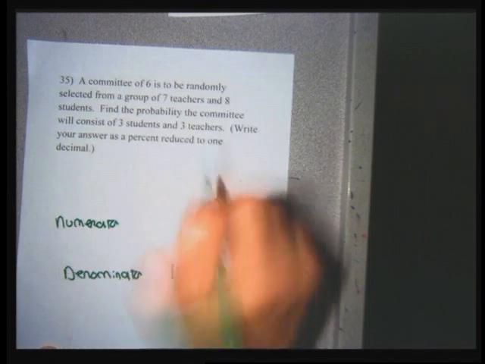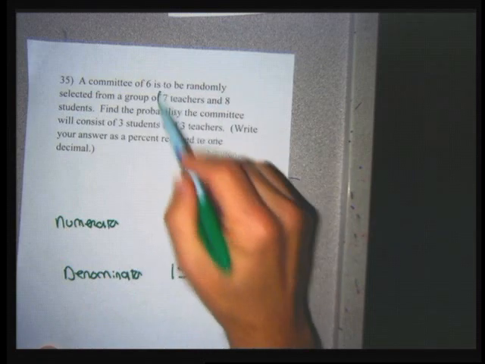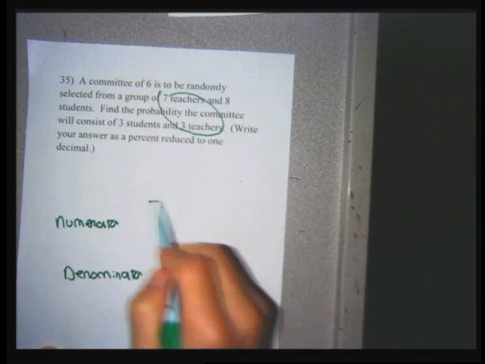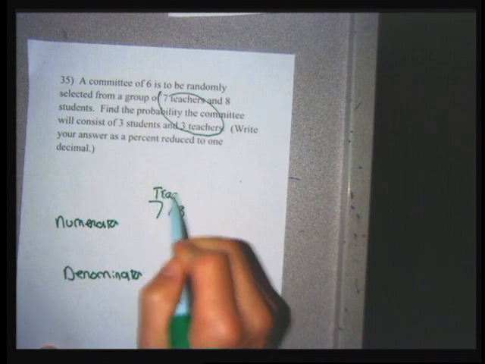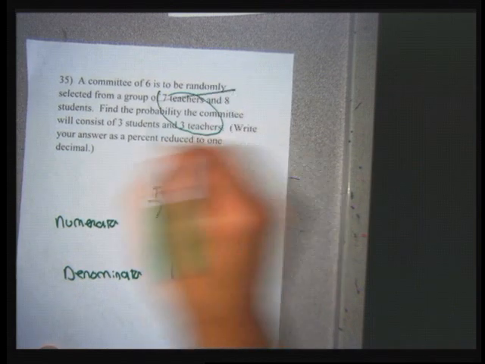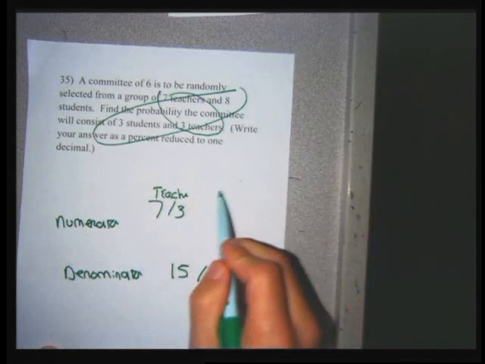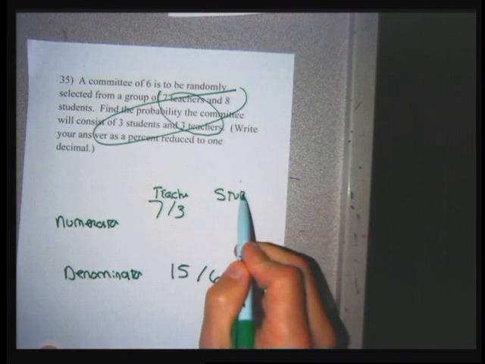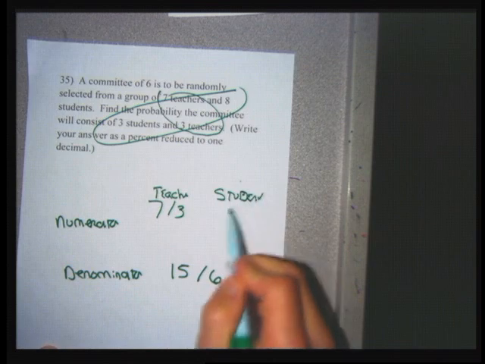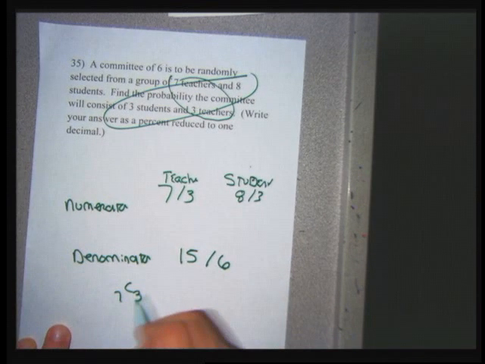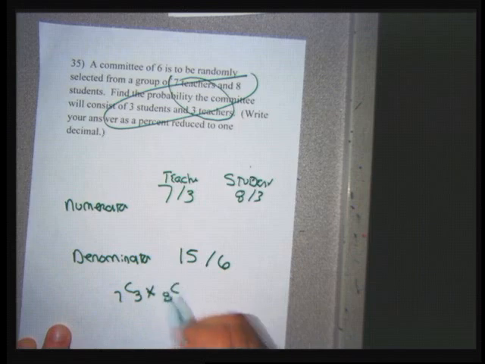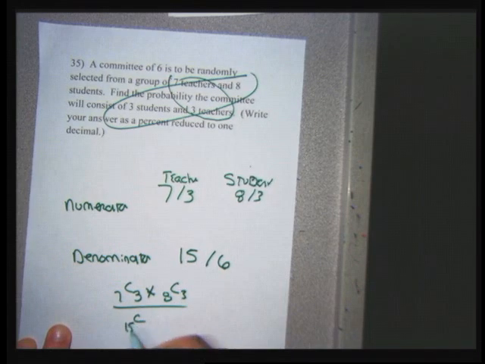What I want for the numerator is, for the teachers, I want to get 3 of the 7 teachers, and I want to get 3 of the 8 students. So my numerator is going to be a combination of 7 choose 3 times a combination of 8 choose 3, and my denominator is going to be a combination of 15 choose 6.